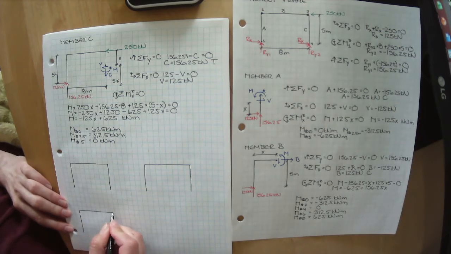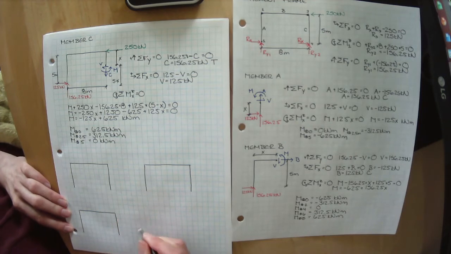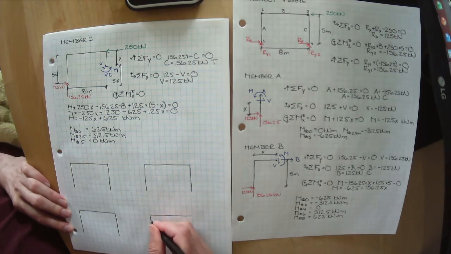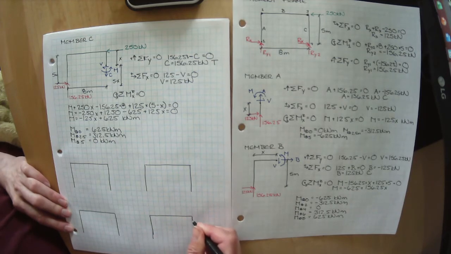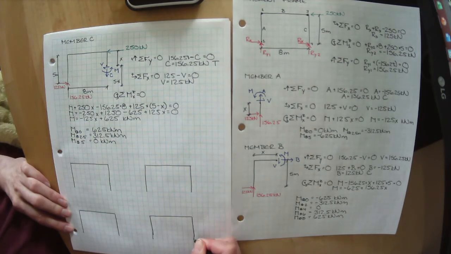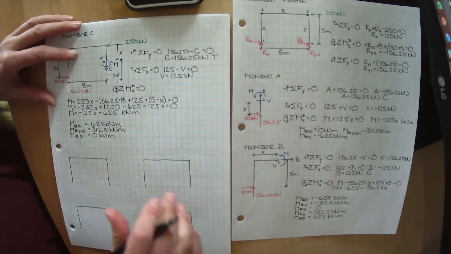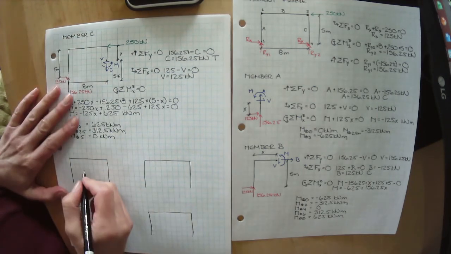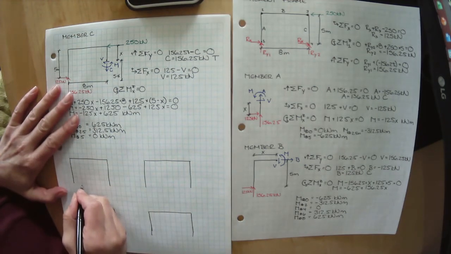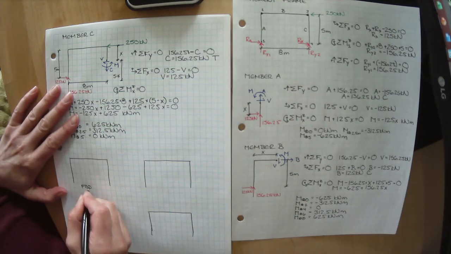So that I can draw the free body diagram, the axial force diagram, the shear force diagram, and the bending moment diagram. In this one I am going to draw the free body diagram.